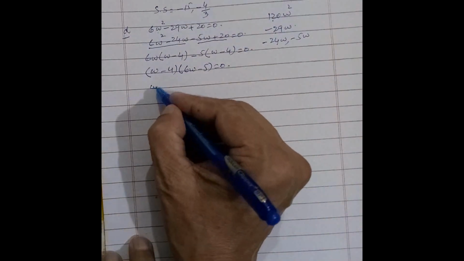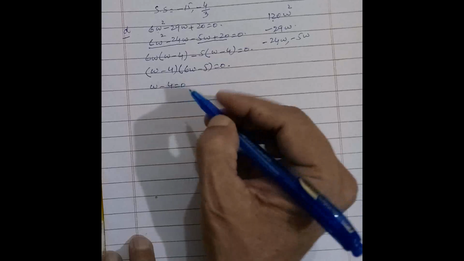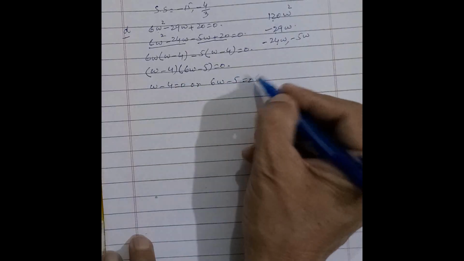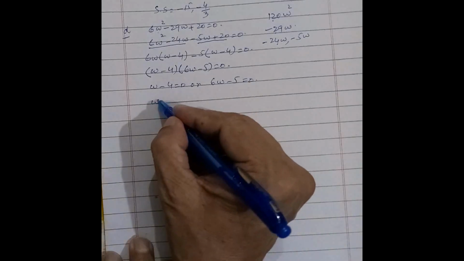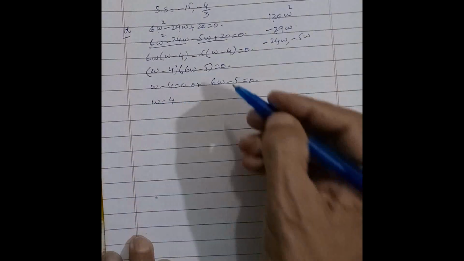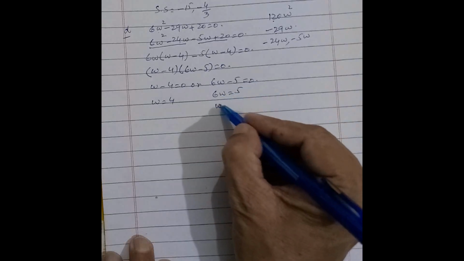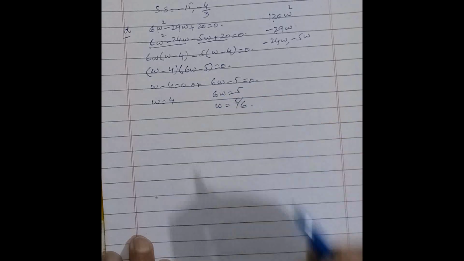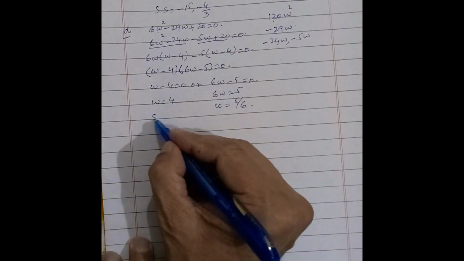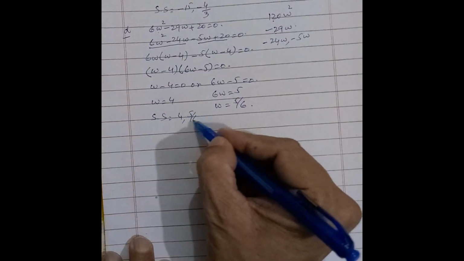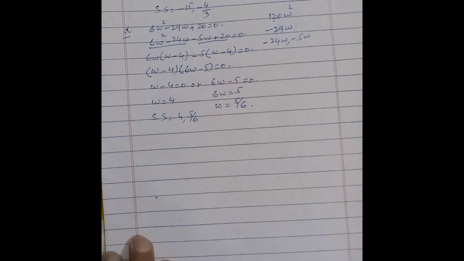And the value is w minus 4 is equal to 0 or 6w minus 5 is equal to 0. w is equal to 4 and the other value is 6w is equal to 5 and w is equal to 5 over 6. Hence, the solution set of this question is 4 and 5 over 6.